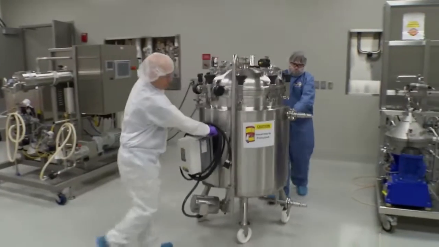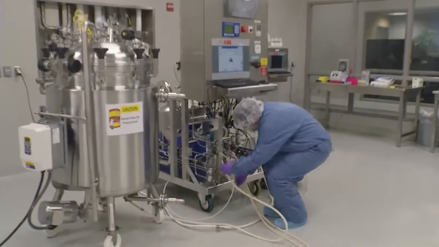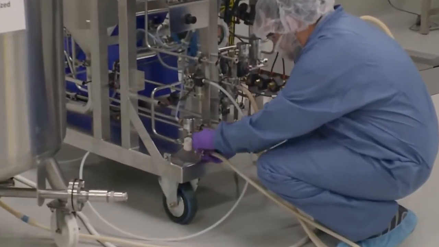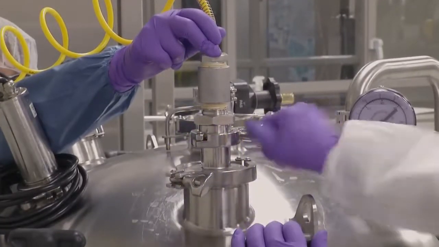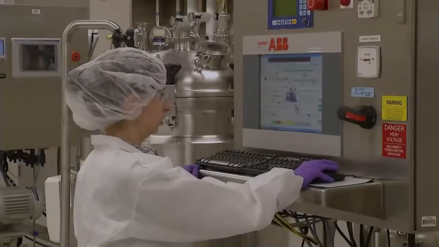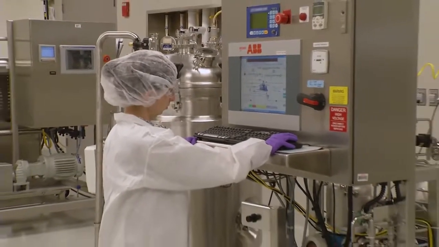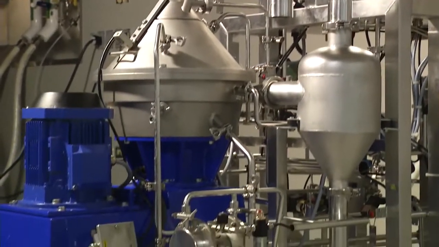GFP recovery begins with the arrival of the broth tank. A sterile hose is run from the broth tank to the disc-stacked centrifuge, and the tank is pressurized to drive the broth into the centrifuge. After the centrifuge has reached a stable running speed, the inlet valve is opened and broth enters the bowl.